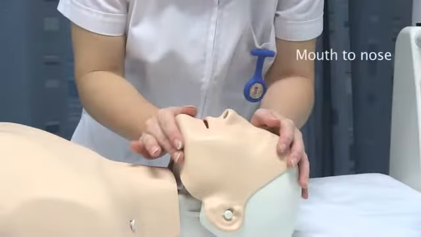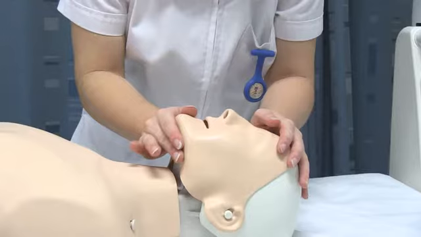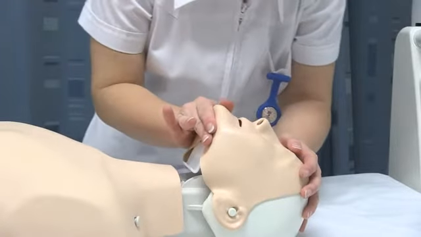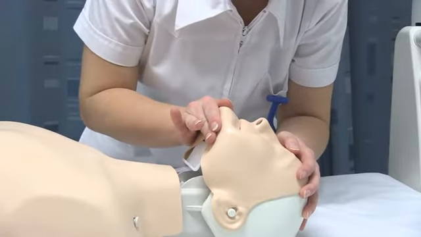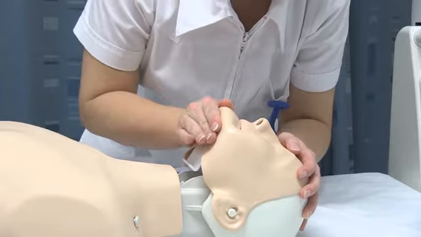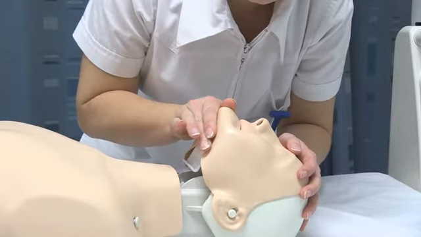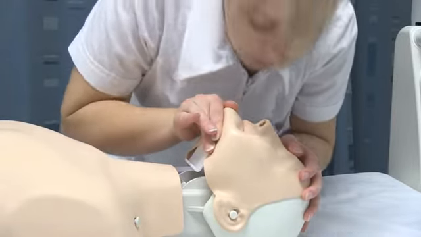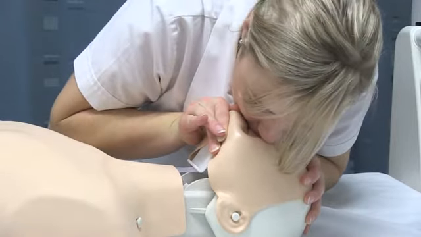Mouth to nose. Mouth to nose is used for adult patients whose jaw remains clenched or for infants and small children. Keep your patient's head tilted with one hand on the forehead. Using the other hand, lift their jaw and close their mouth. Seal your lips around the patient's nose and blow. Allow for passive exhalation.